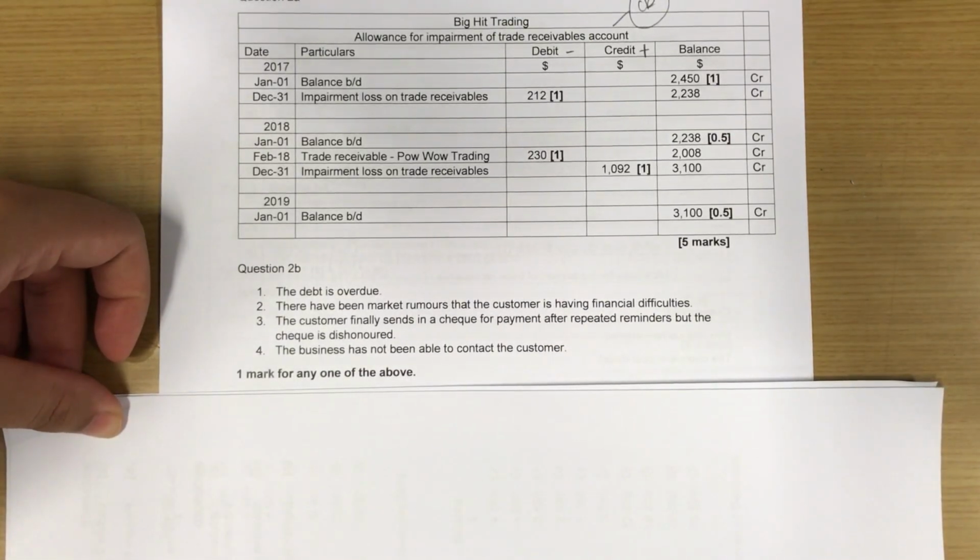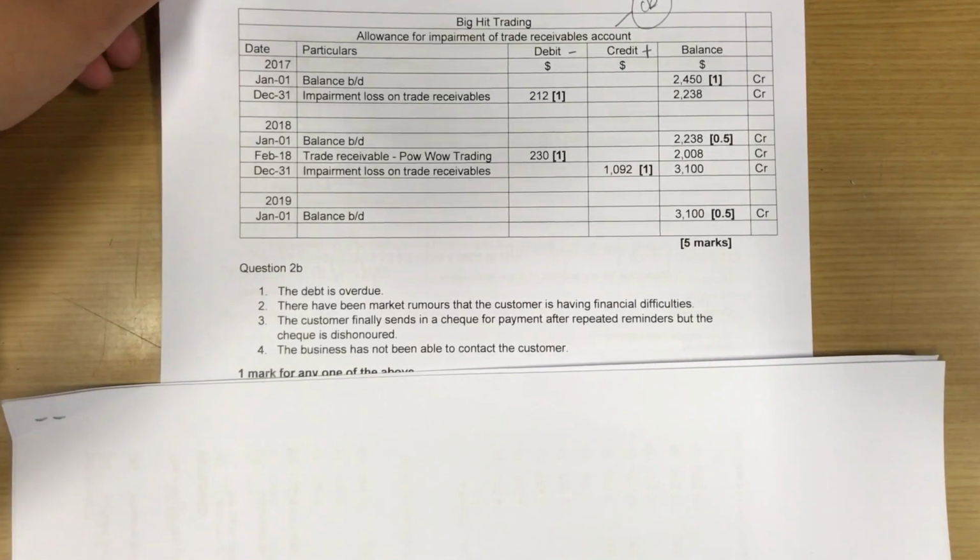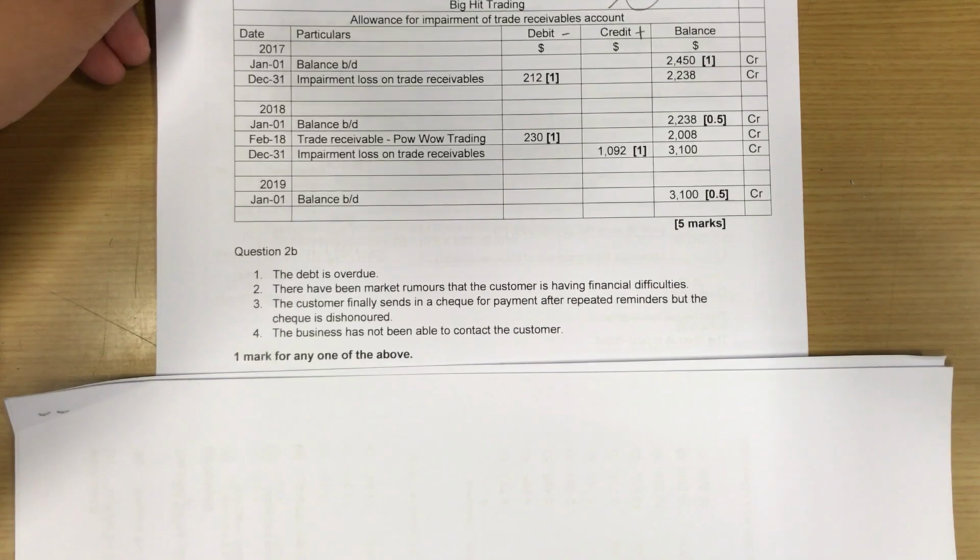Okay, next part. State one example of objective evidence that a debt may not be collectible. So these are the possible answers.